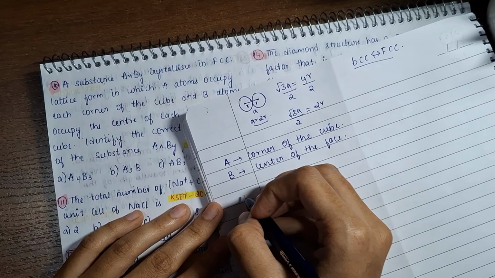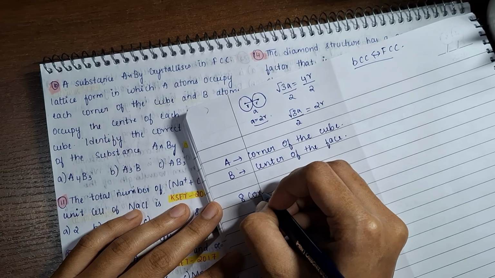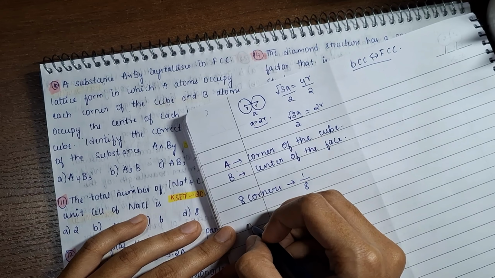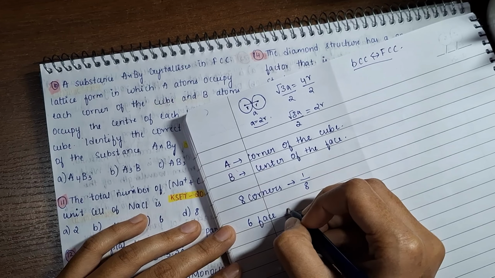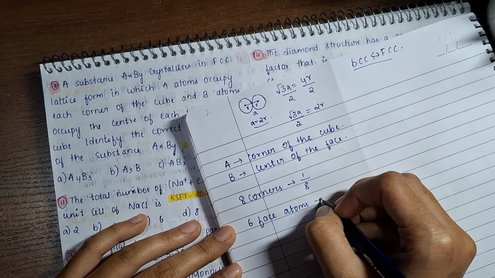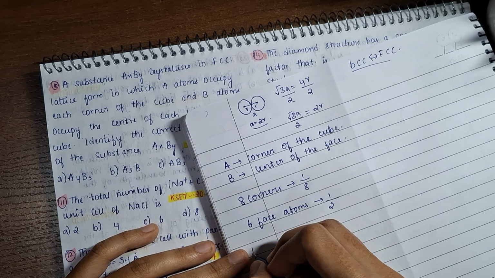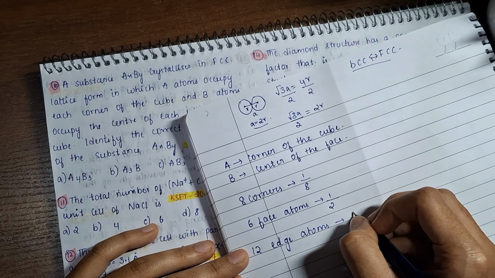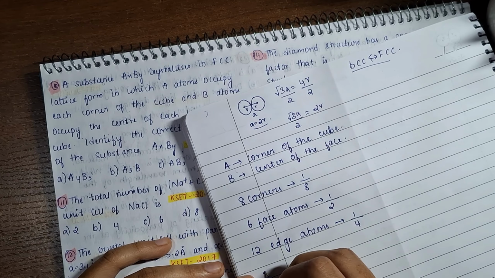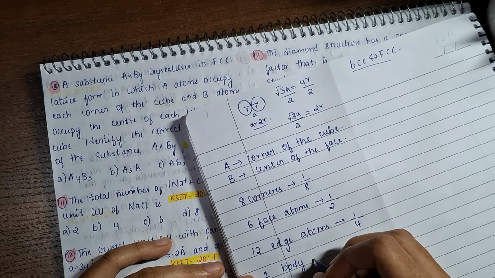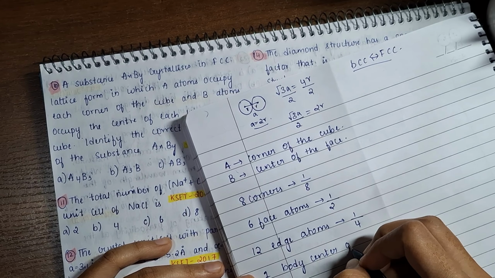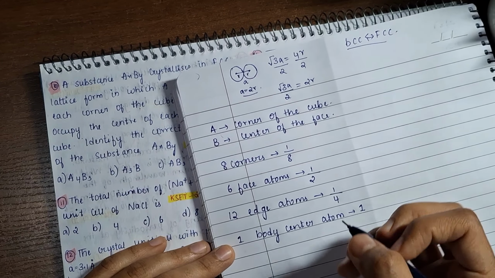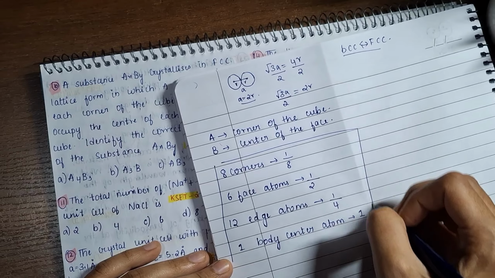We have to remember something. There are 8 corner atoms whose contribution is 1 by 8. There are 6 face atoms whose contribution is 1 by 2. There are 12 edge atoms whose contribution is 1 by 4. And there is one body centered atom, whose contribution is 1. So we have to remember this.